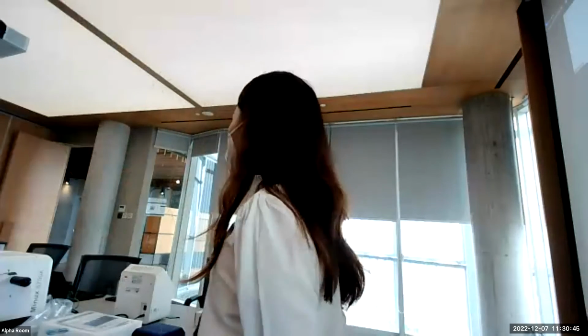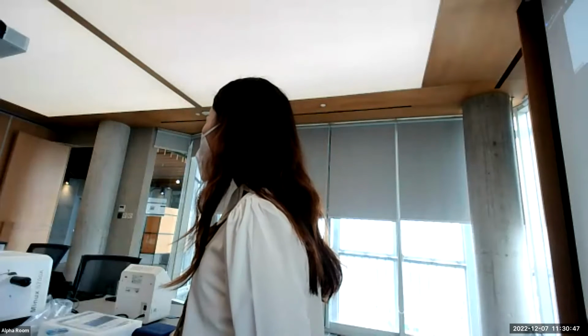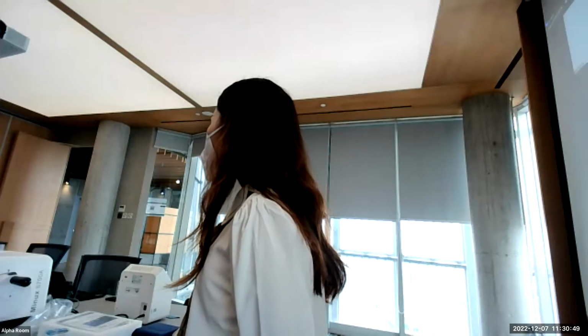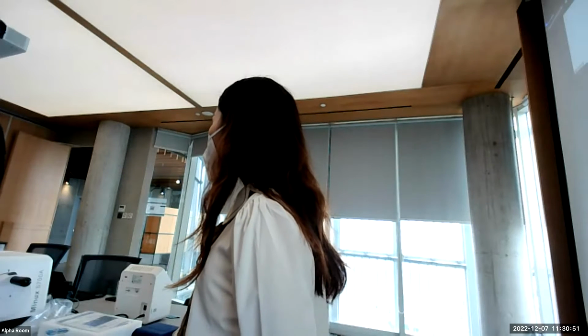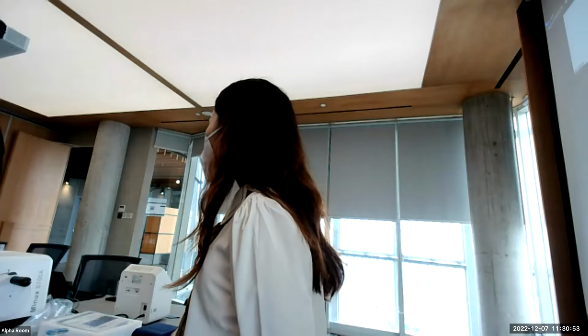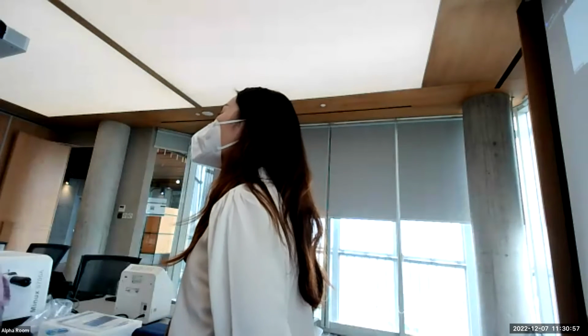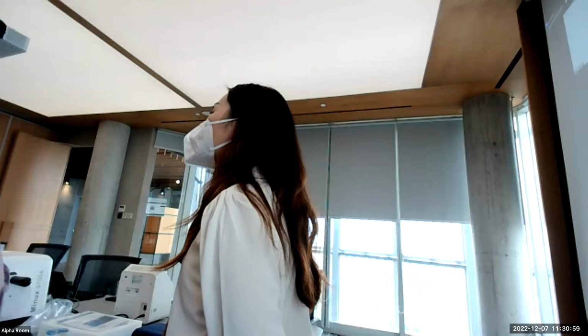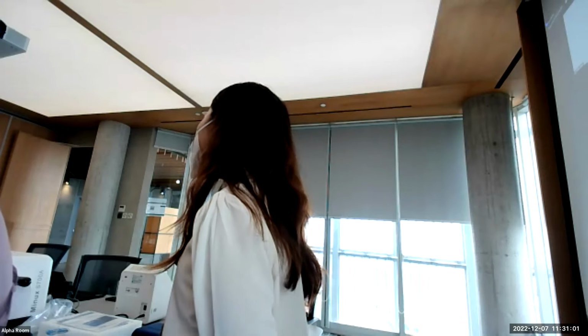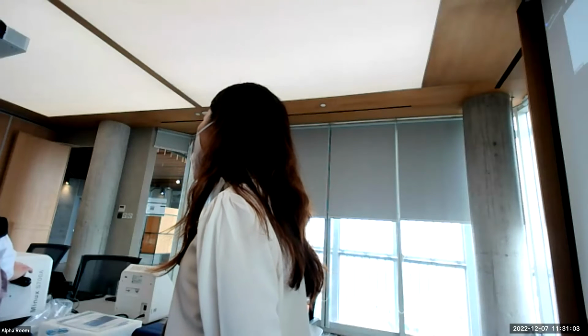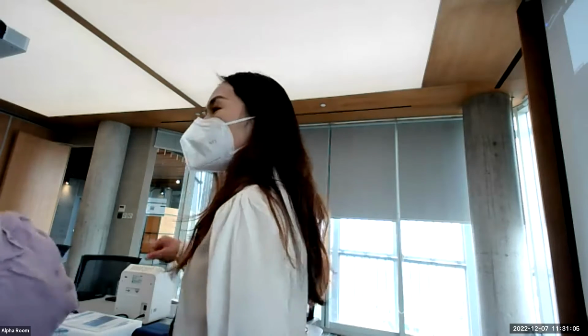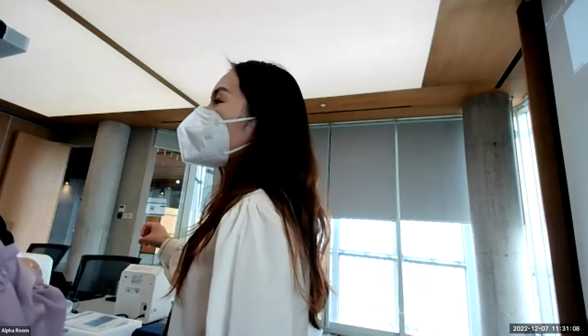Even though this is fully automatic, we can still do it manually. I mean, use this knob to position. Oh yeah, we can still do it manually.